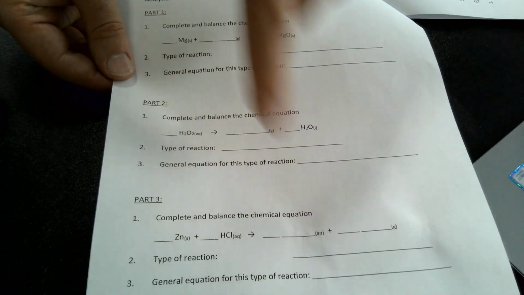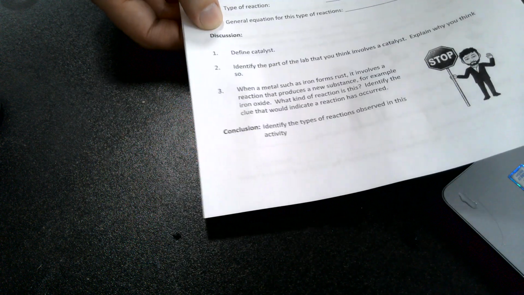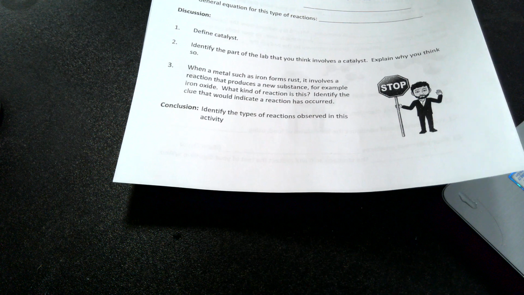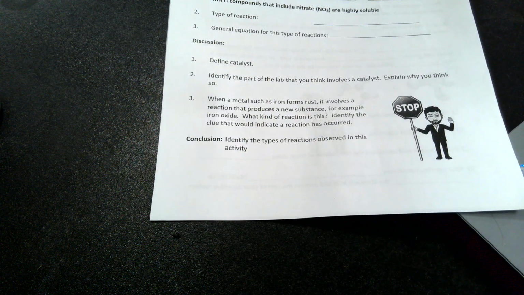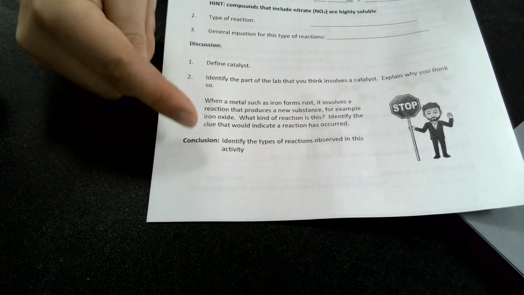Okay, and then there is the question part of the sheet. It looks like this. So what you can do here, you can fill out. Each one asks you for the reaction that is occurring. It wants you to balance it, identify the type of reaction, and the general equation for that type of reaction. After you finish that, there is a discussion where you are going to define what a catalyst is. You are going to identify the part of the lab that you think involves the catalyst and explain why you think that. Spoiler, I might have already told you in the video. And you're going to answer question number 3, and you're going to come up with a conclusion.